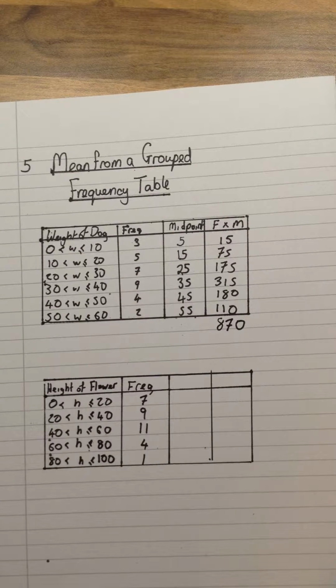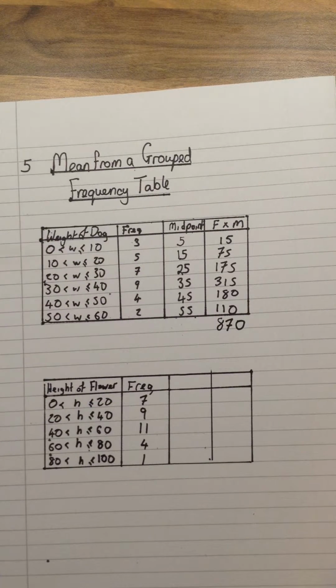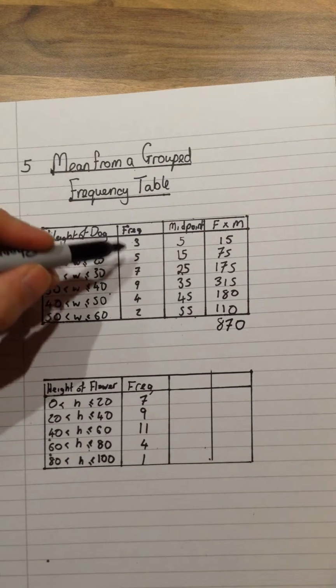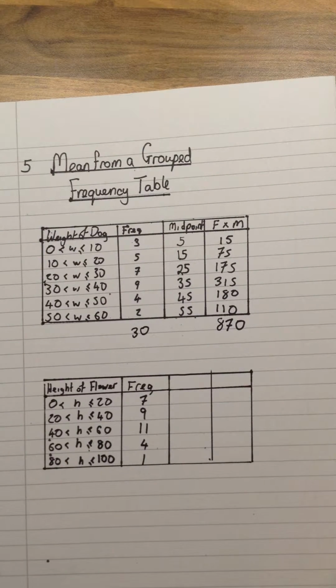Adding them together does nothing. What we need to do is add together the frequency column. So again, adding these numbers together gives us an answer of 30.